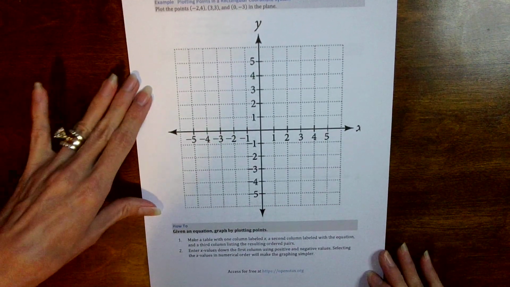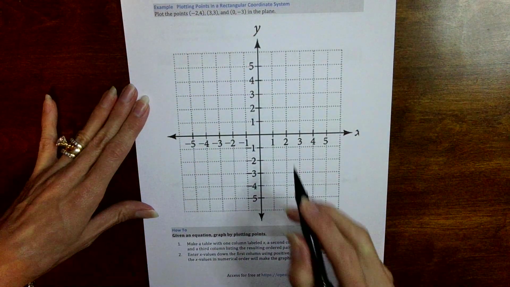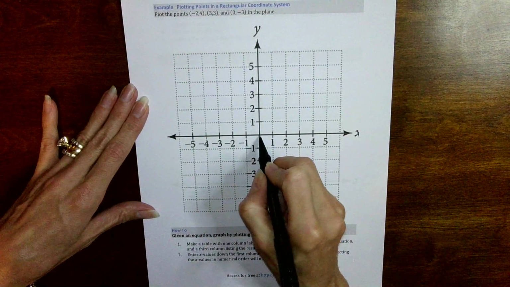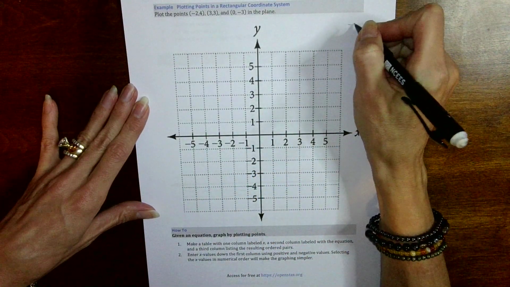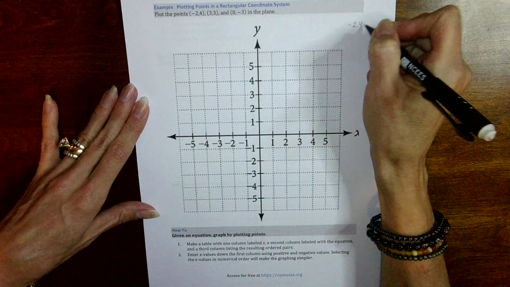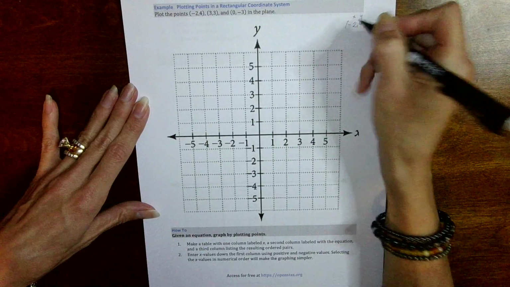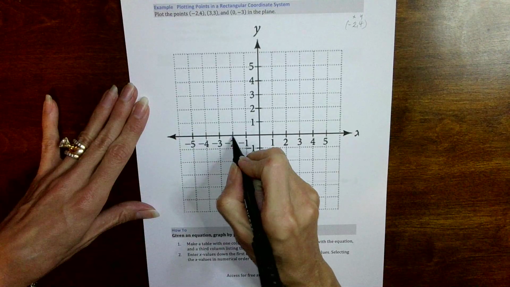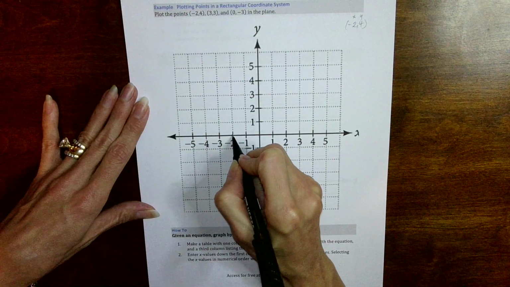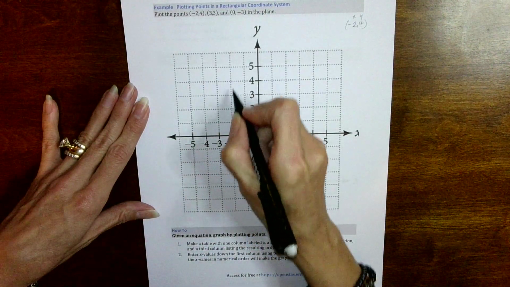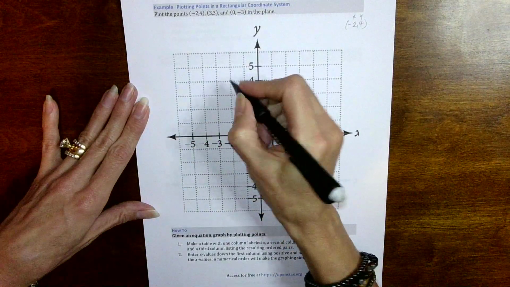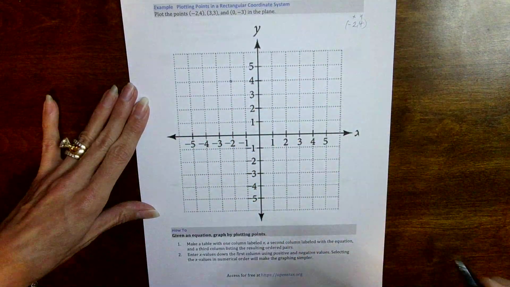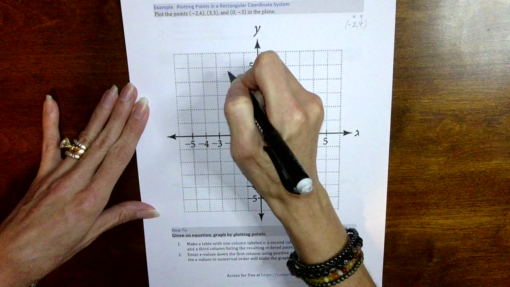So let's plot some points. Negative 2, 4. Put an x and a y there. So I'm going to start at the origin and walk 1 to negative 1, negative 2, and then up 4. 1, 2, 3, 4. And that's where I'm going to plot my point. And you can label it if you want to.